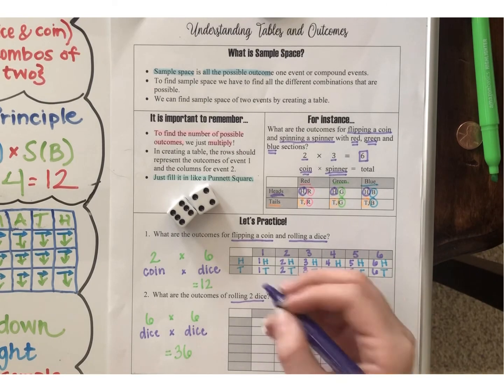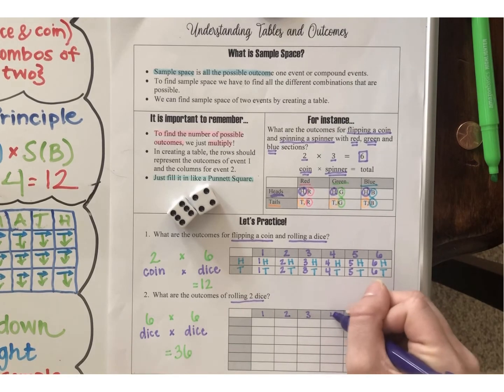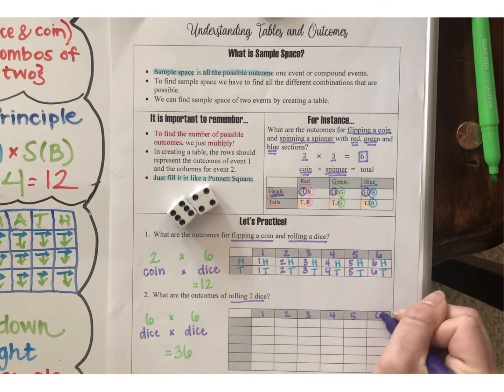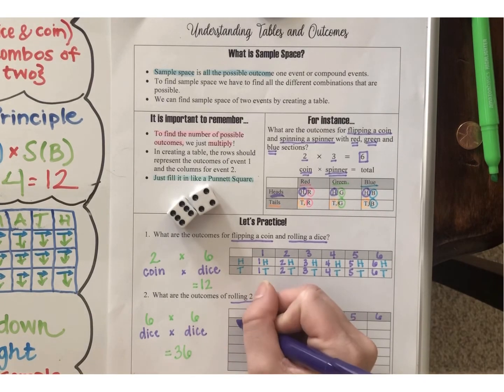For filling in this table, let's go ahead and fill in 1 through 6 right here. We're also going to do it down the sides.